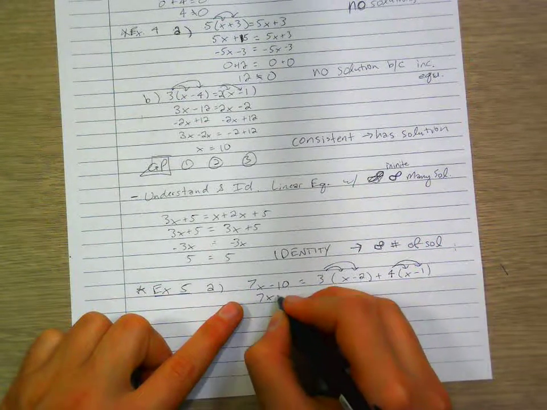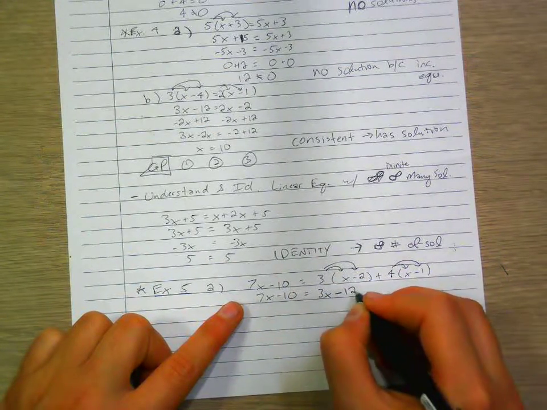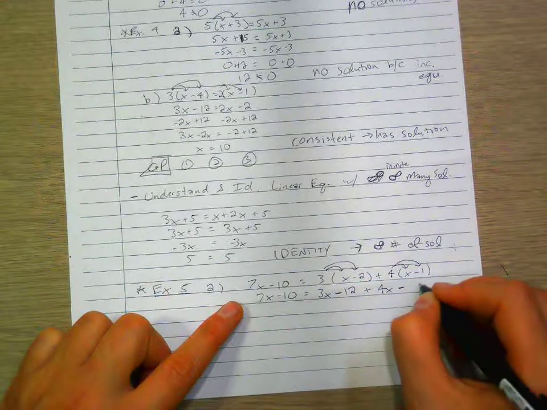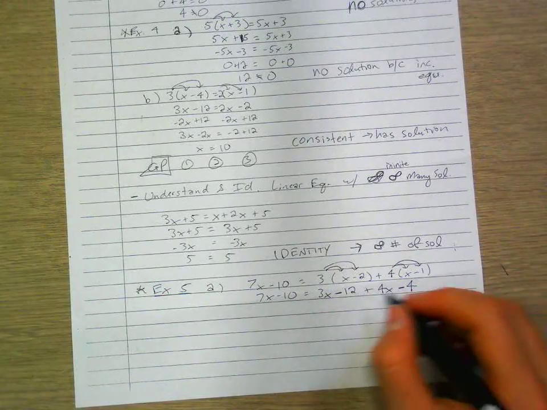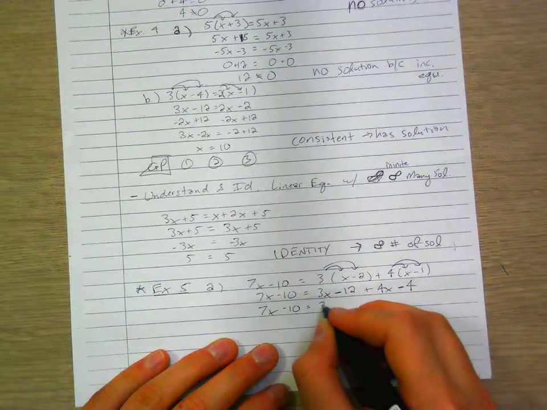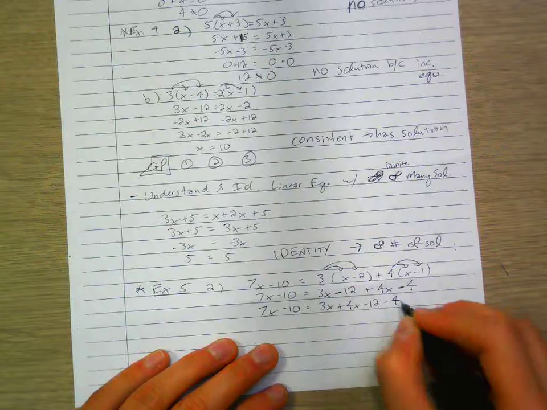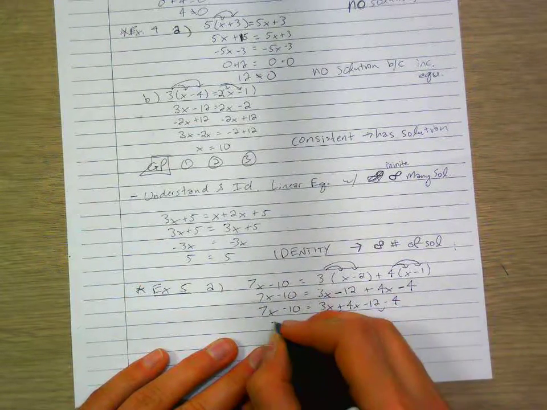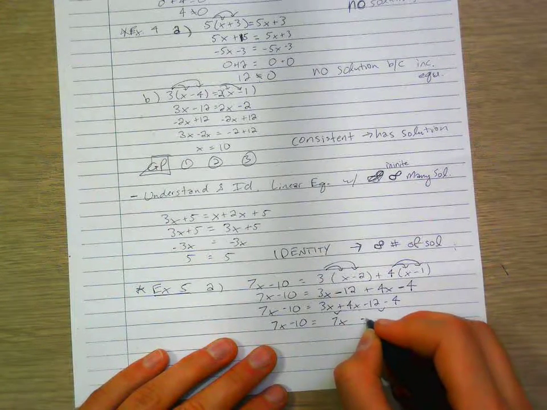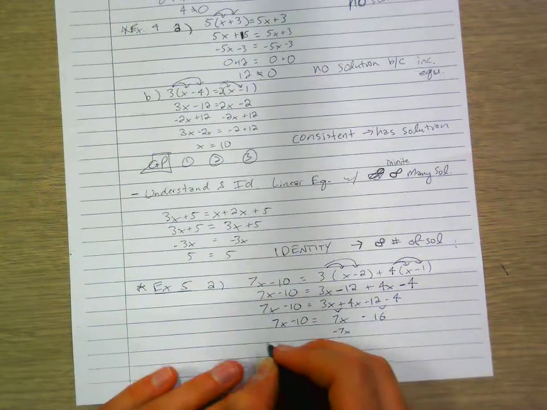And so we have 7x minus 10 equals 3x minus 12 plus 4x minus 4. Let's reorganize: 3x plus 4x minus 12 minus 4. Now we can combine like terms: 7x minus 16.